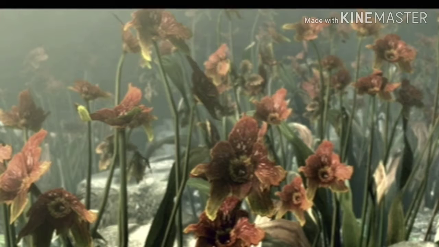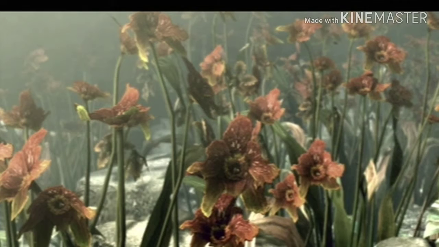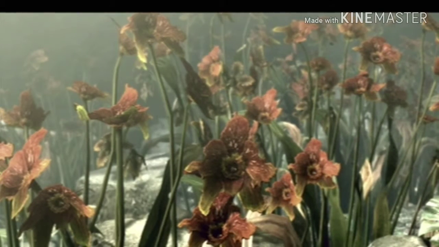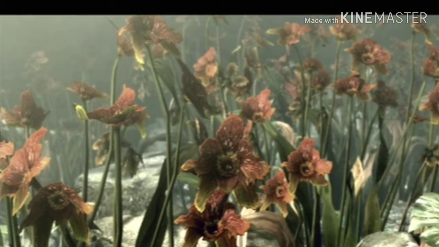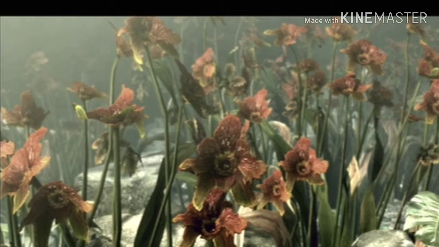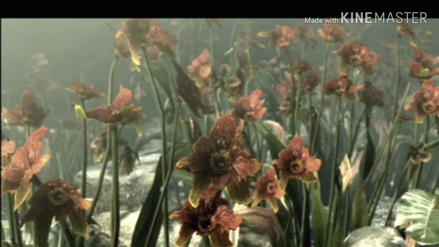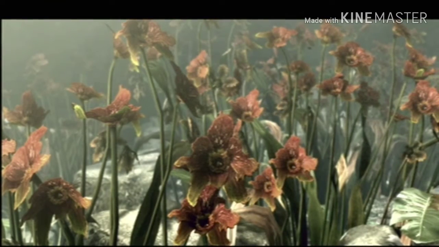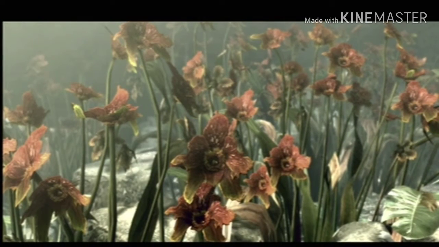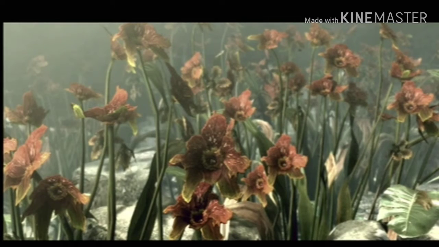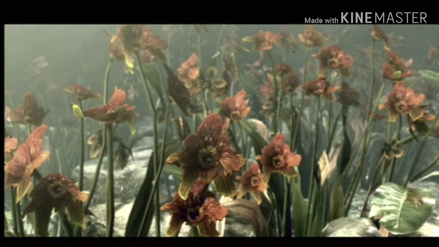So first off, we got the Progenitor virus. What the Progenitor virus is, it's the main basis for pretty much all the viruses that are in the Resident Evil franchise. It was made from a flower grown in Africa called the Path to the Sun. Basically, they went over to Africa and grabbed this flower, and then they mixed it with leech DNA, which resulted in what we know as the T virus.